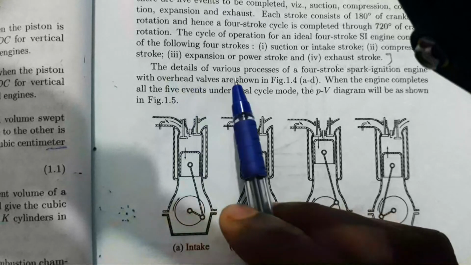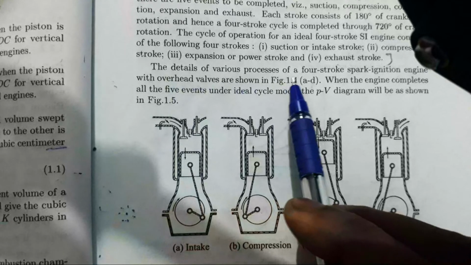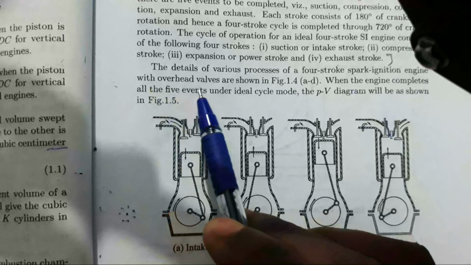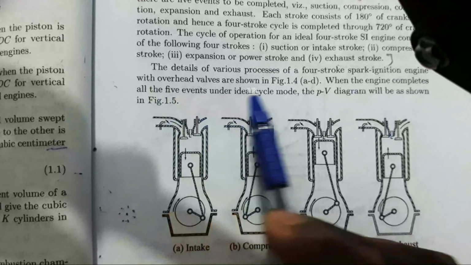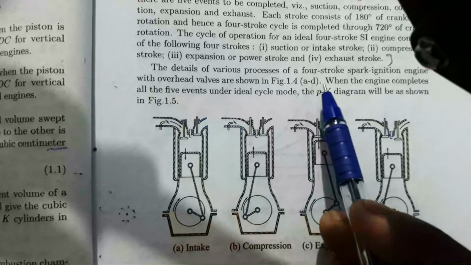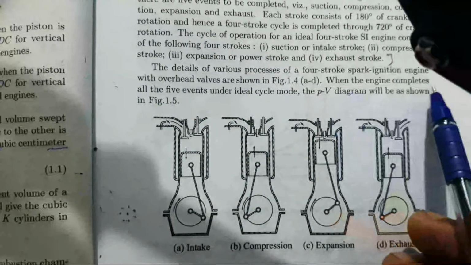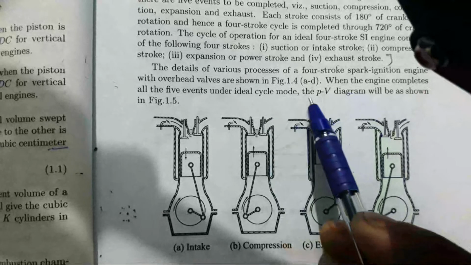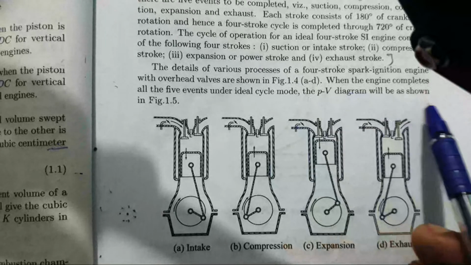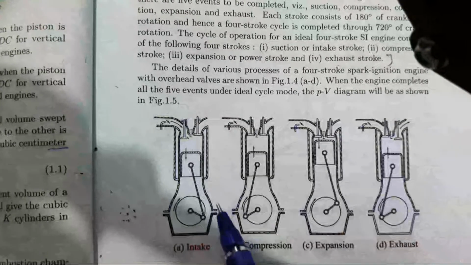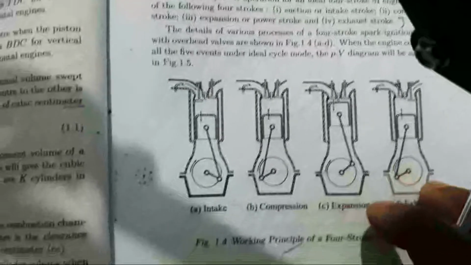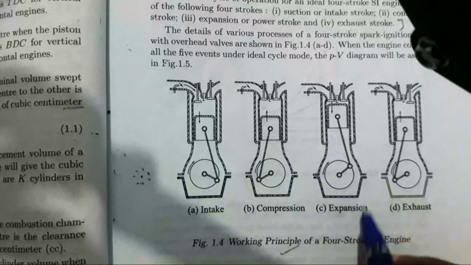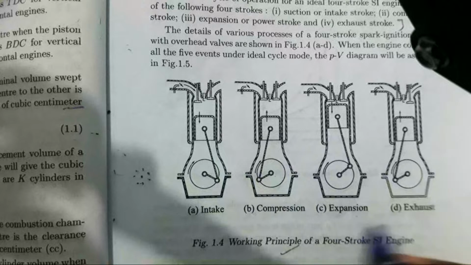The details of various processes of a four-stroke spark ignition engine with overhead valves are shown in figure 1.4 a to d. When the engine completes all the five events under ideal cycle mode, the PV diagram will be as shown in figure 1.5. This is the intake, this is the compression, this is the exhaust, and this is expansion and exhaust.